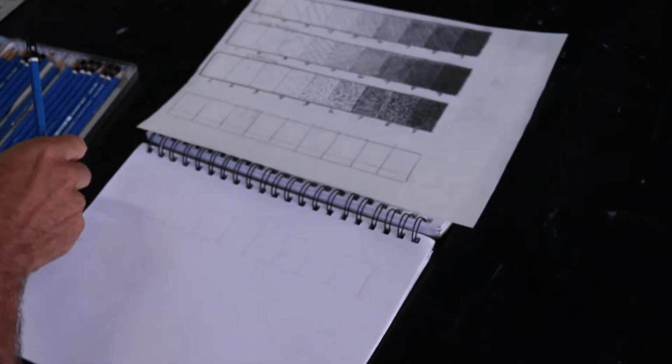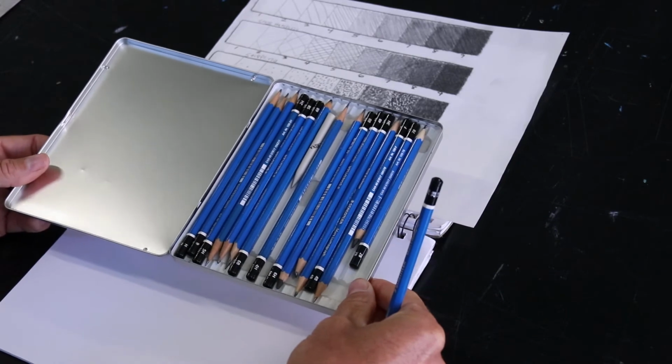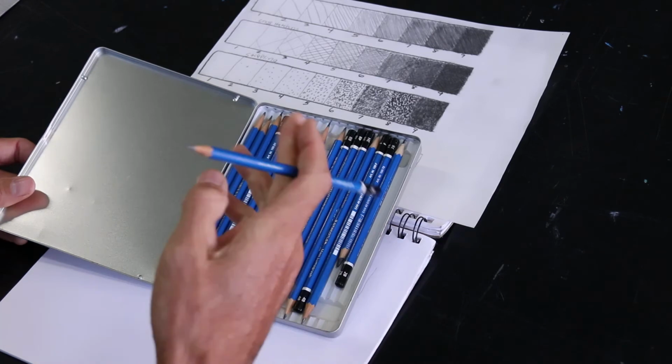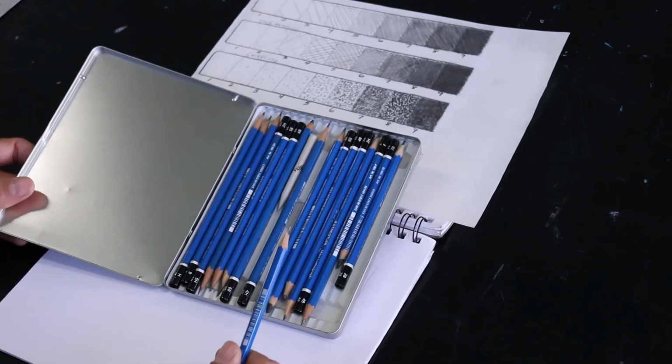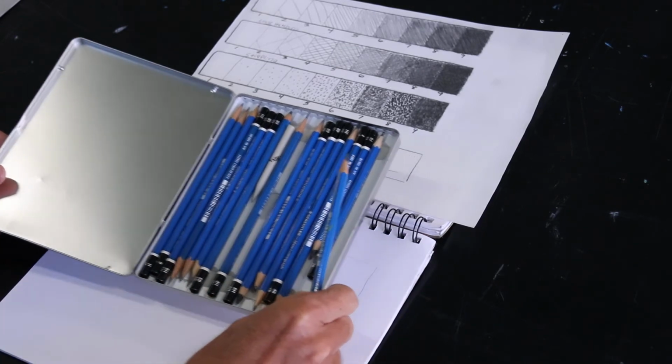That's where the shading pencils really come in handy if you were able to get yourself a set. A nice big set like this is great. You do not need a set this big. If you could even just find a set of 2 or 4 pencils, that'll work. Anything is going to be better than just a normal number 2 pencil.